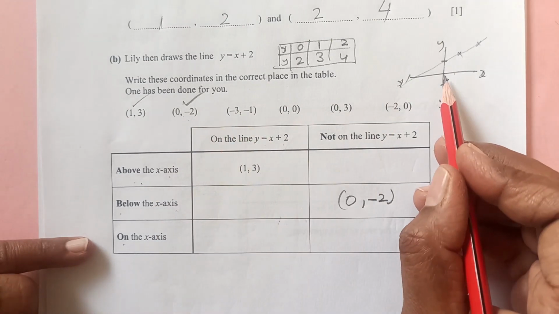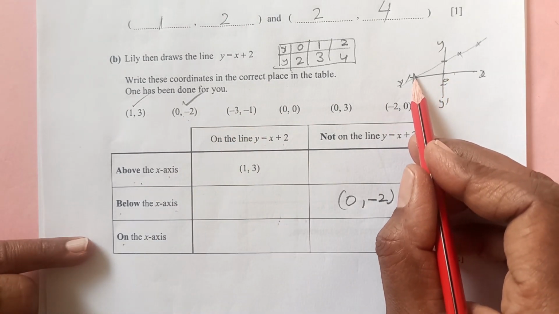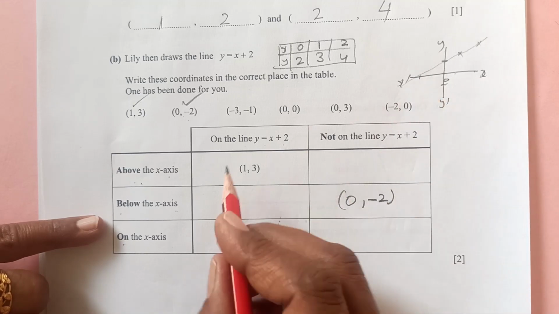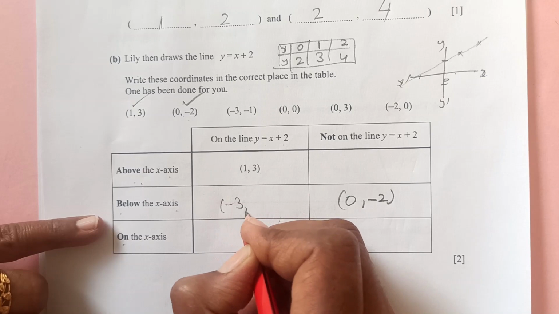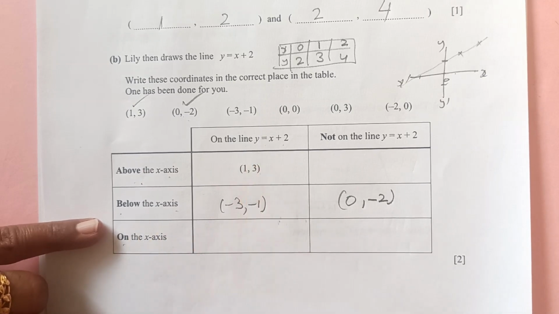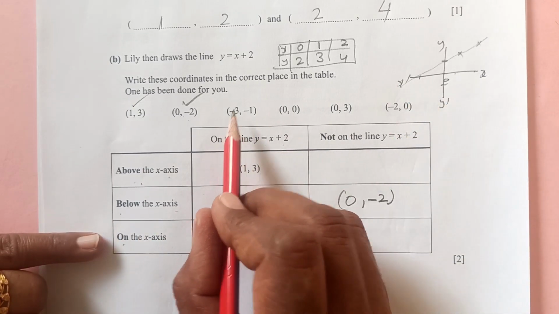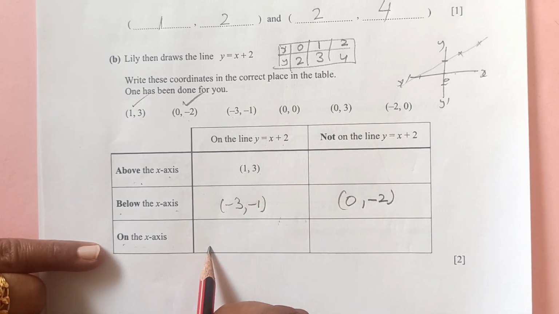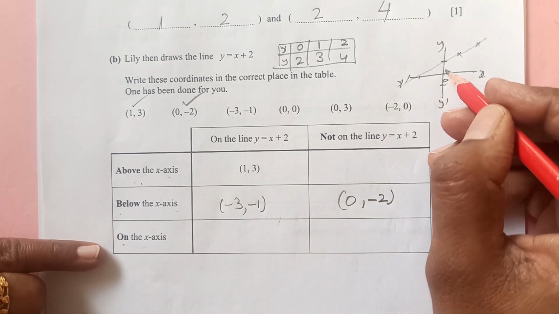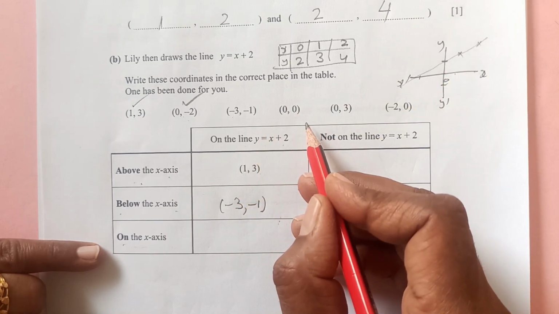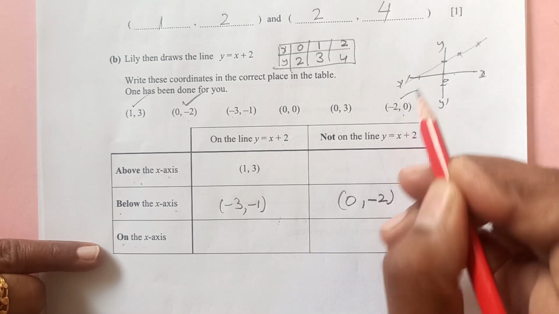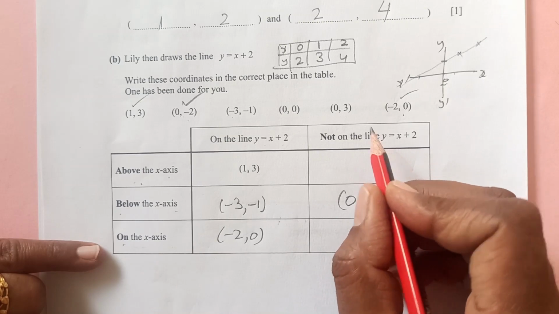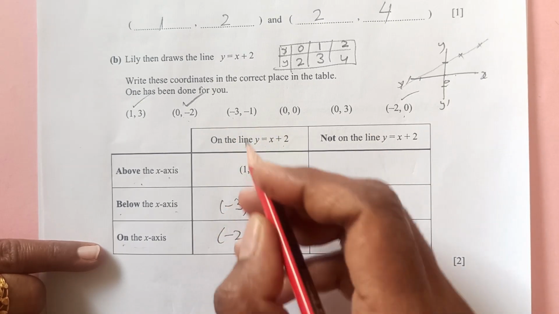Now negative 3 and negative 1. Negative 3 and negative 1 is this. This is again negative 3 this side and negative 1. This is going to be below the line and on the line, because it's coming on the line. You see negative 3 and negative 1. Now on the x-axis means y should be 0. So y 0 is here, this one. So negative 2 and 0, right? Then not on the line, you can see negative 3 and negative 1. We are done with this also.